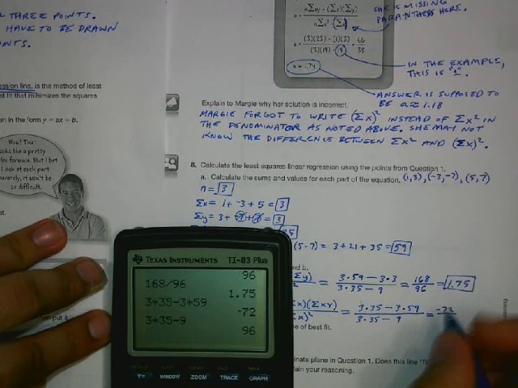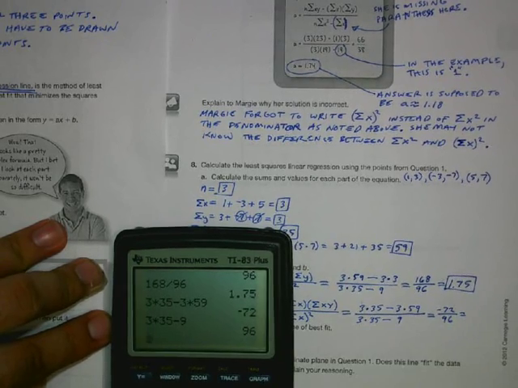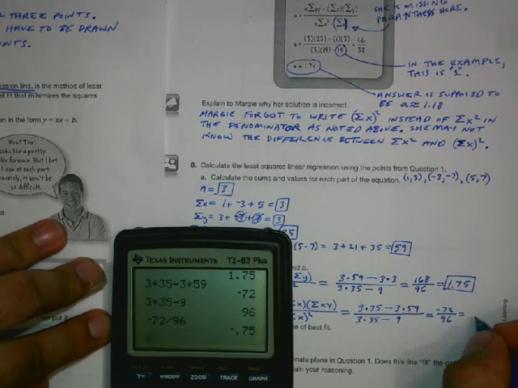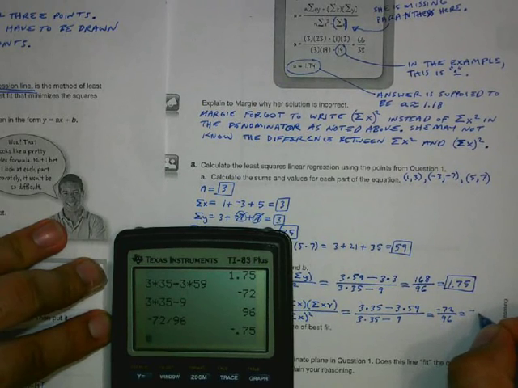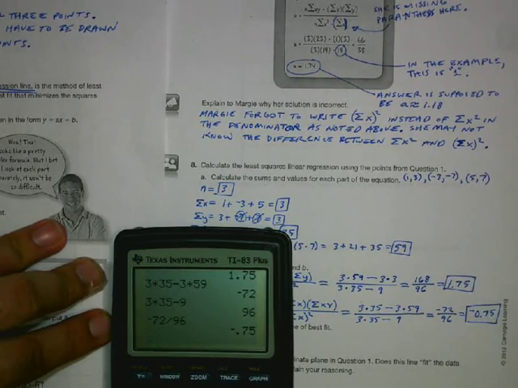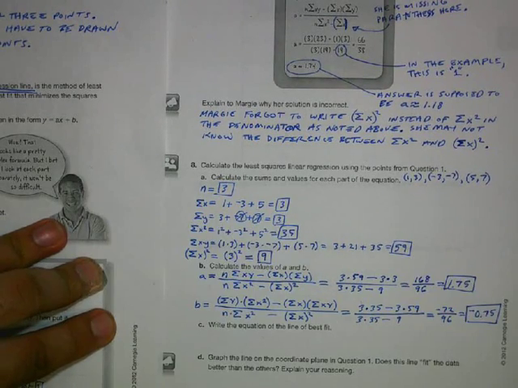That's a 96. So negative 72 divided by 96. And we end up with a negative 0.75. And that is our y-intercept. That's our B.